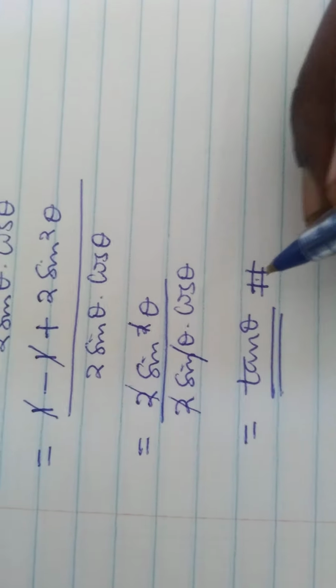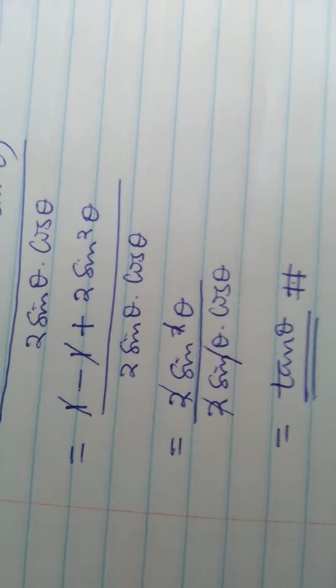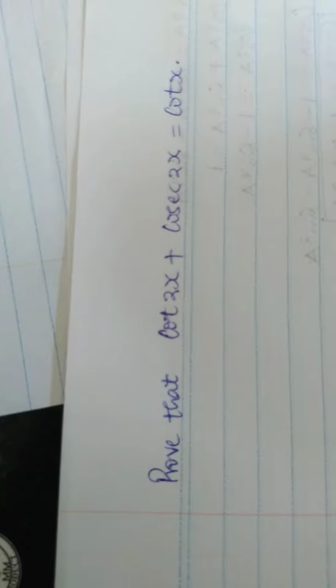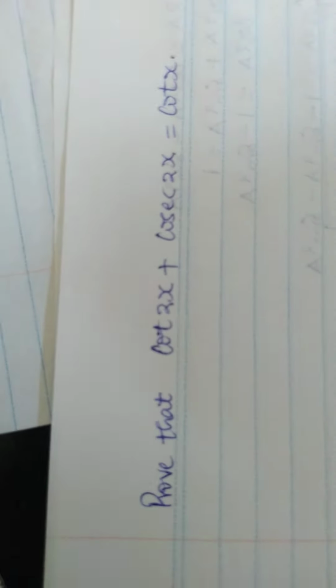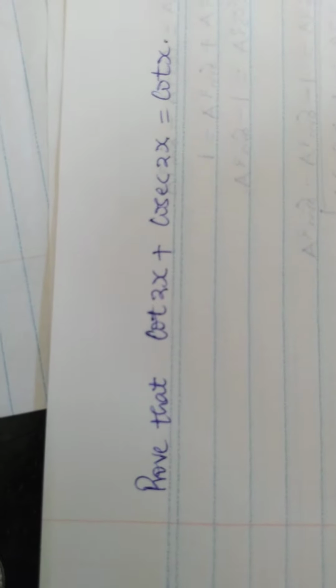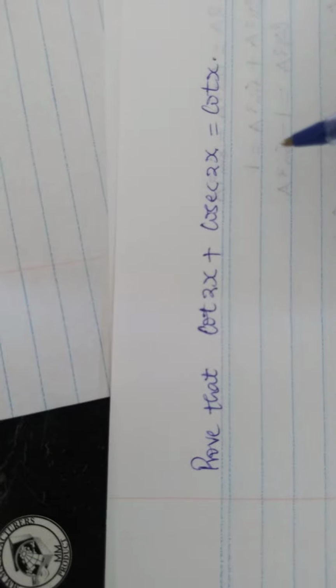So our last example is prove that cot 2x plus cosec 2x is equal to cot x. So I told you when you find such a case, you have to express it in the form of sine and cos.